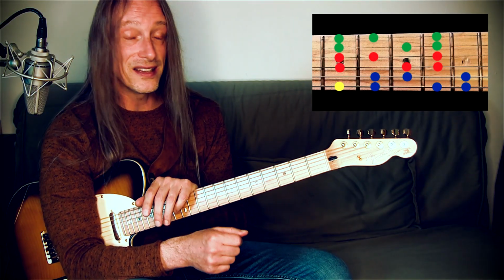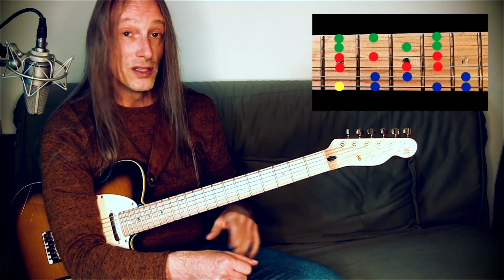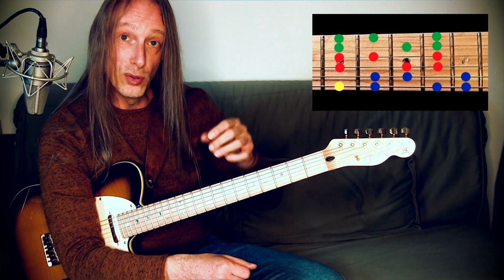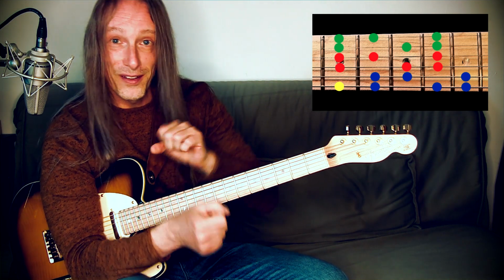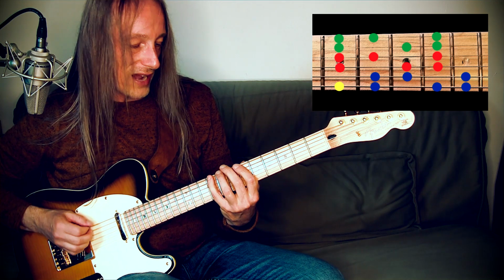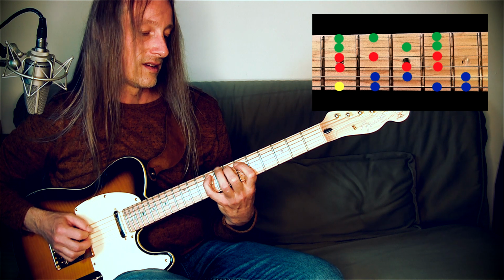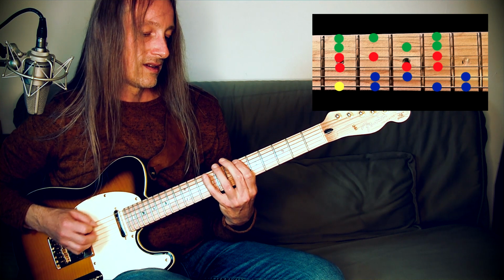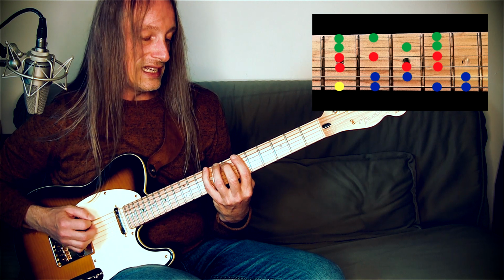And as you can see in the diagram, that whole 3 notes per string pattern you can subdivide into 2 string 6-pack patterns. This little pattern here, this fingering I use on the E and the A string.